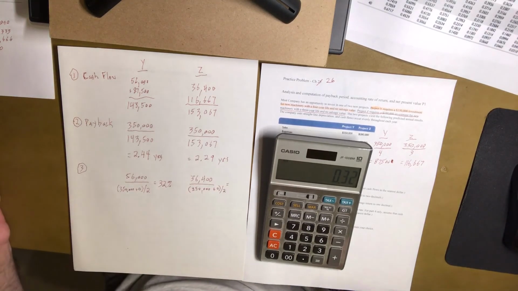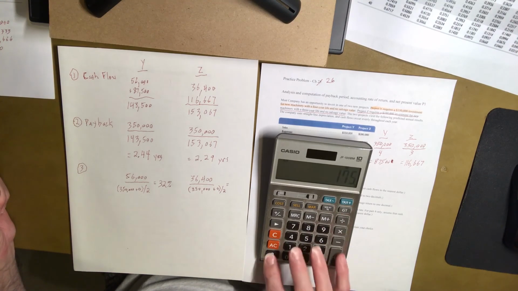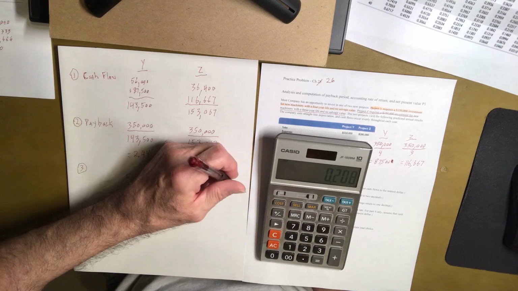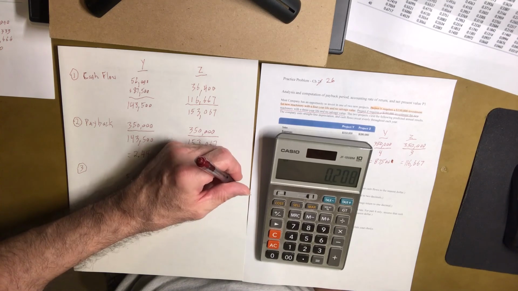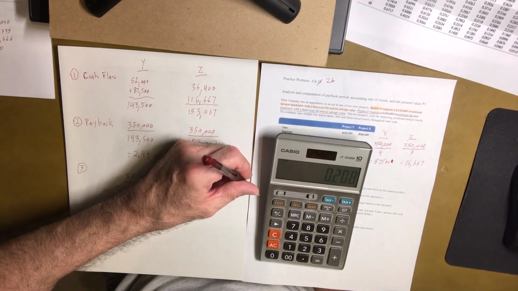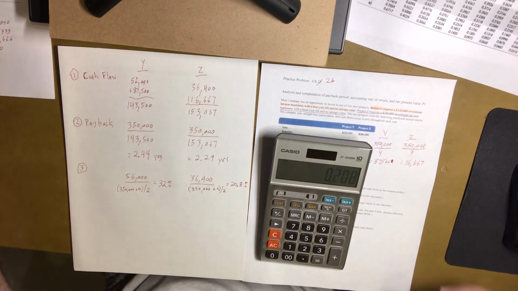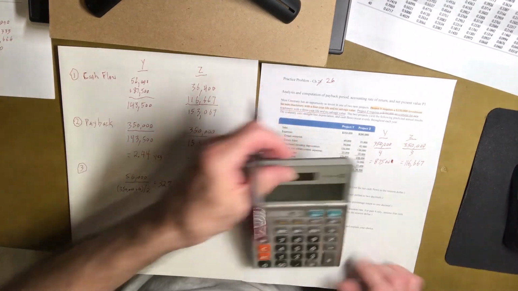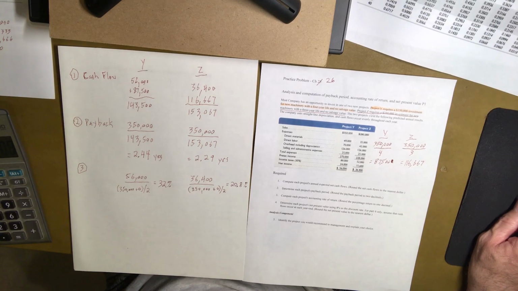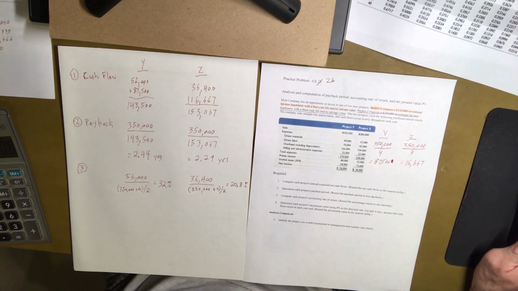This one is going to be 36,004 divided by 175,000, which is 0.208, and that's going to be 20.8%. Okay, and you carry it out to 1 decimal point. Okay, very good.